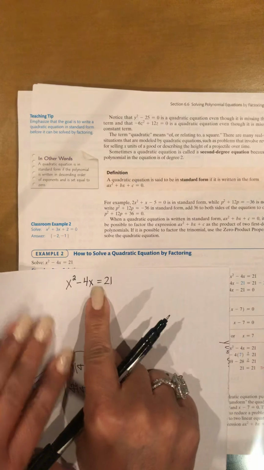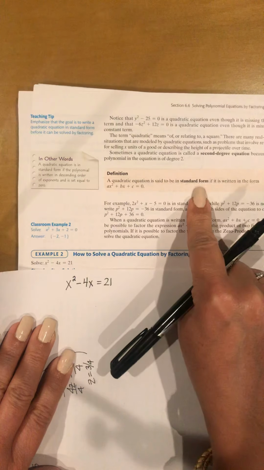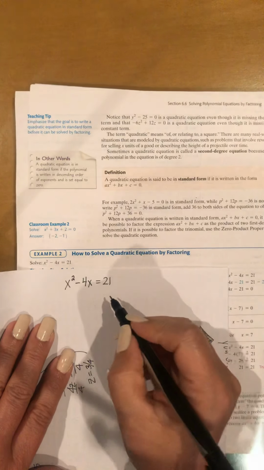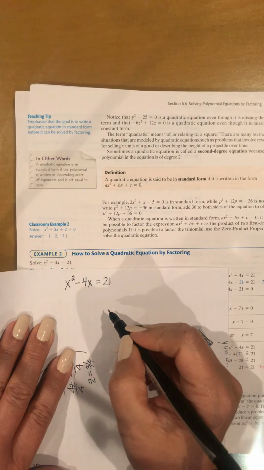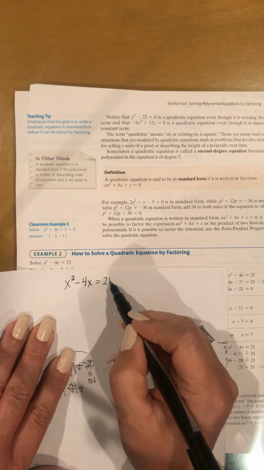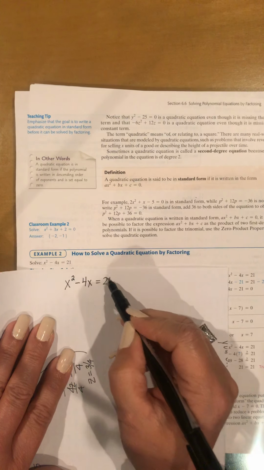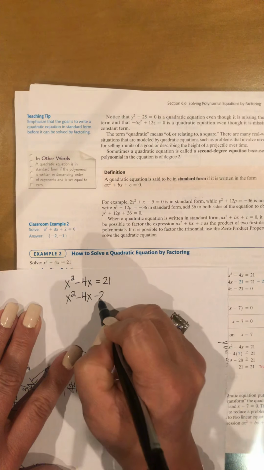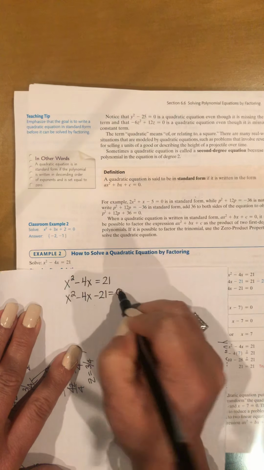So our first problem is it's not in standard form. You want your problem in standard form. Standard form means it's set equal to 0. So bring this equal over here. So this 21 has to be switched to the other side. So it's going to become a negative 21.